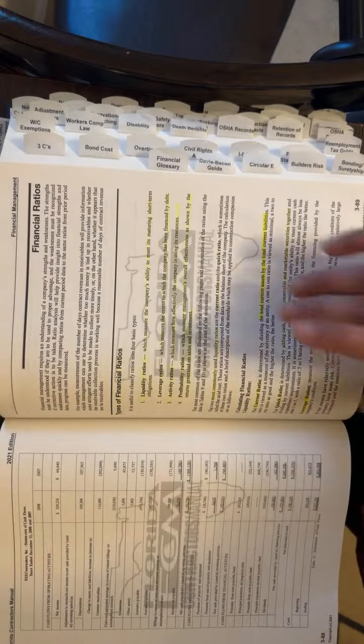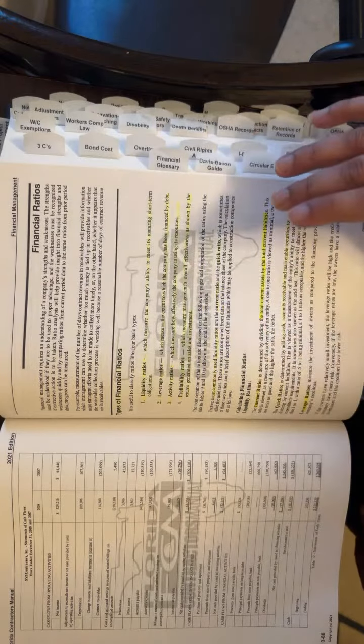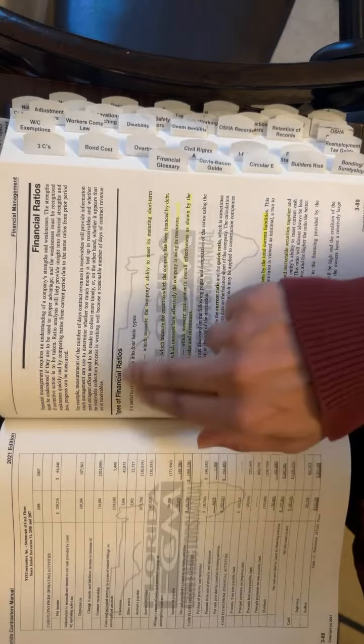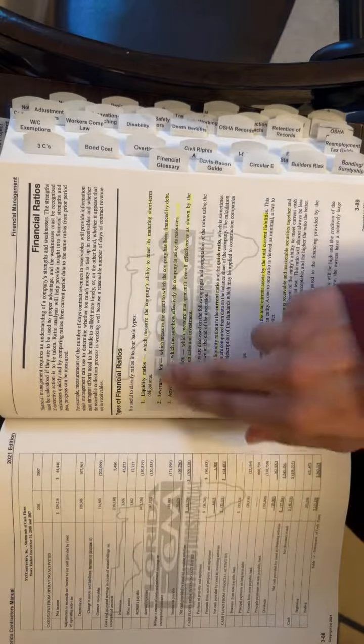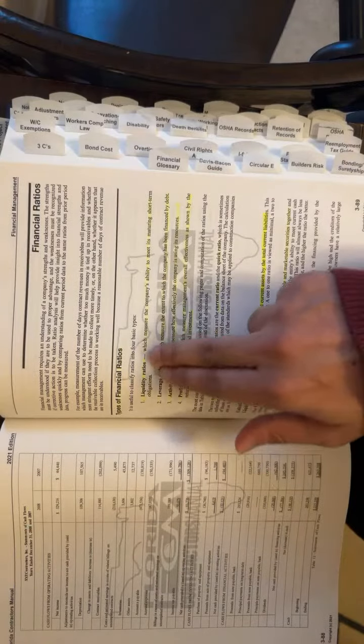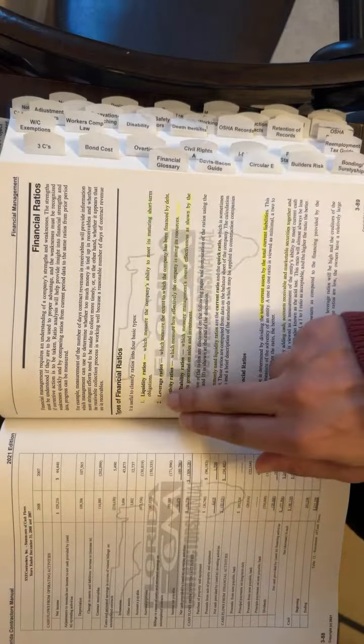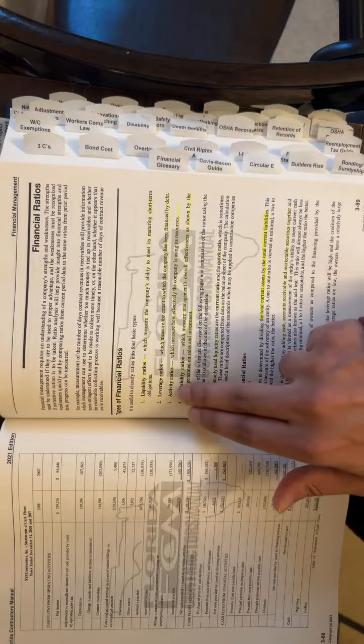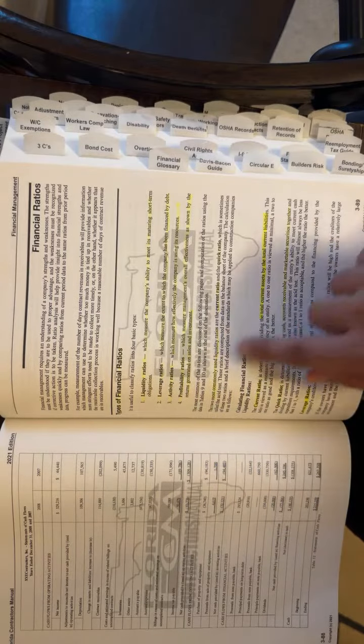And this is also an important page. So go ahead and highlight all the stuff you see for financial ratios, liquidity ratios, highlight the meaning of it, highlight leverage ratios, highlight the meaning of it, same for activity ratios, profitability ratios.